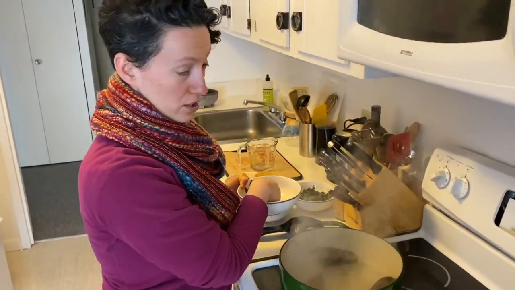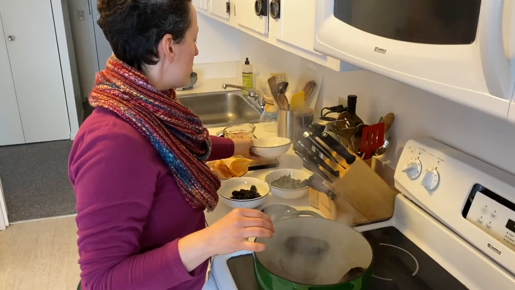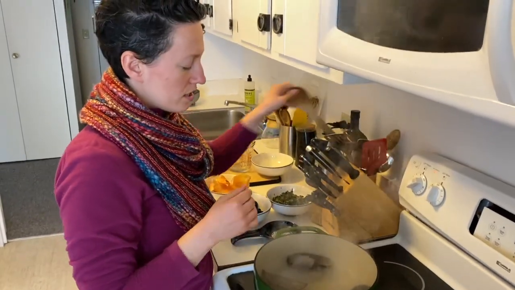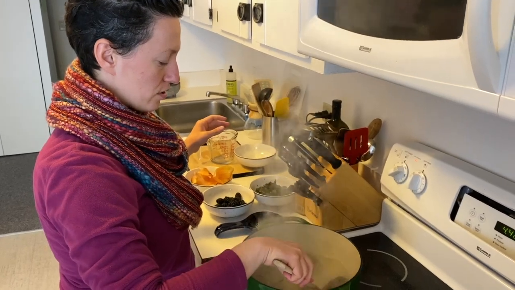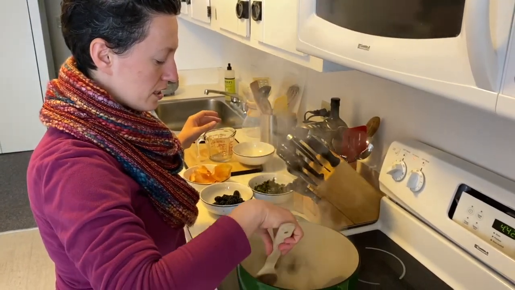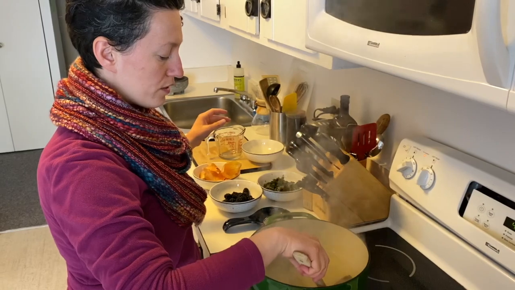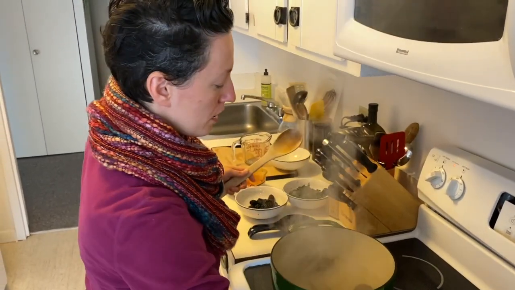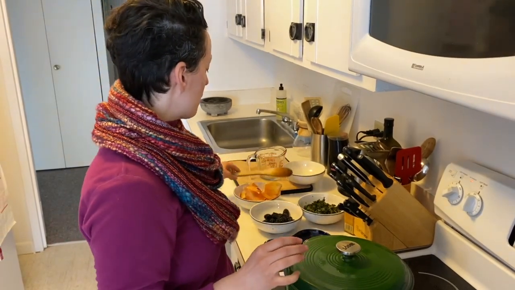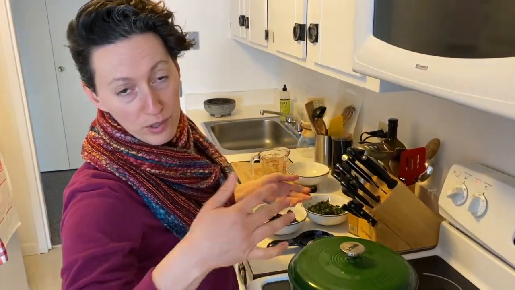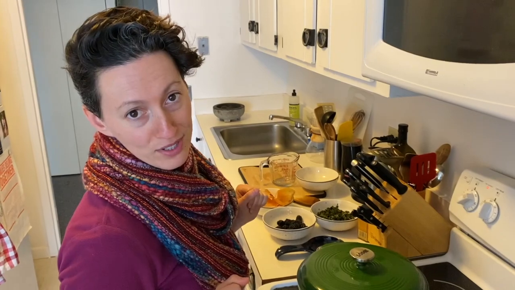You'll notice that they're floating. So you can grab a wooden spoon and just push them down a little bit so they get down to the bottom. And you're gonna leave them in here for about 45 minutes. So I'm gonna go ahead and do this with all of our natural dye materials, and then we'll come back 45 minutes from now and see what the water looks like.